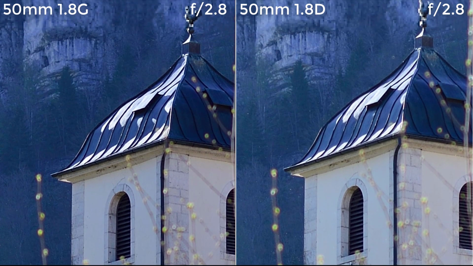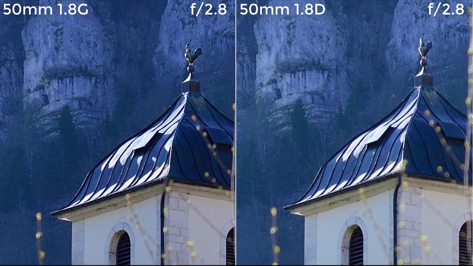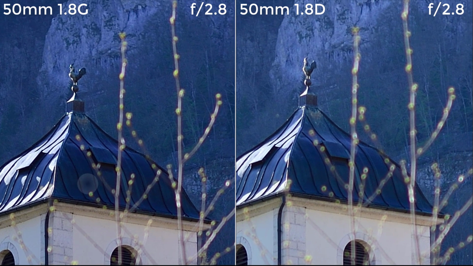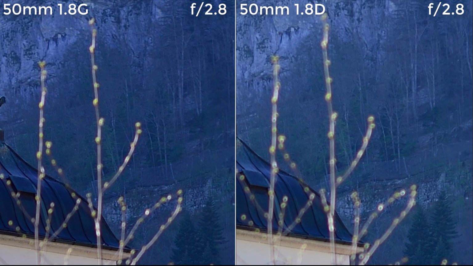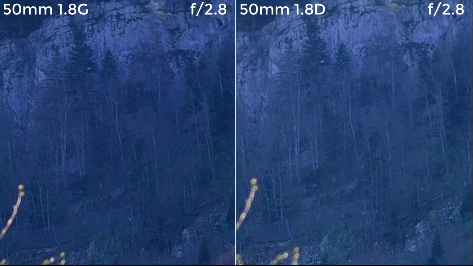Then on the top of the church we have this rooster, and we can see it changed position, probably due to the wind. Here we can see a bit more detail on the G version, but the differences are actually minimal. In the background we can see those trees, and they look the same.